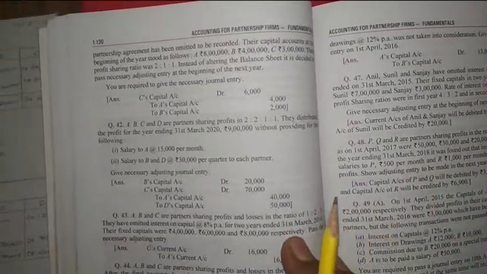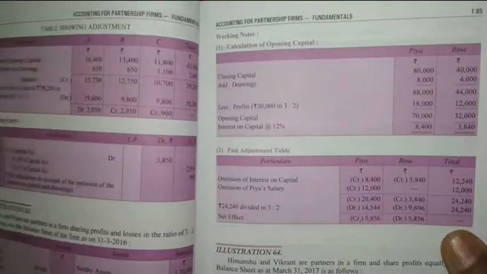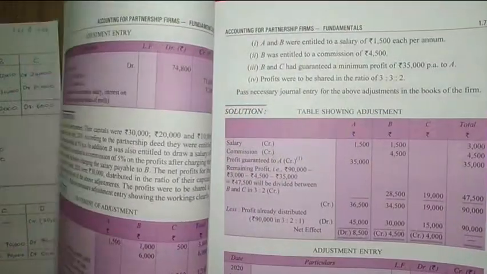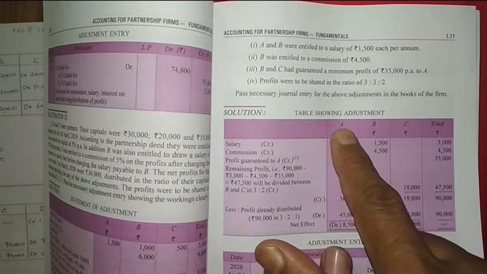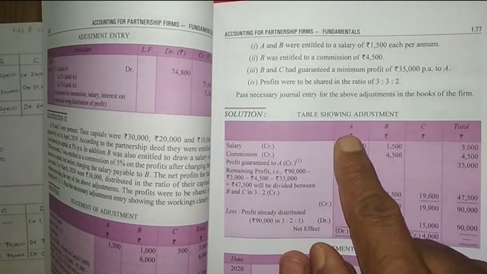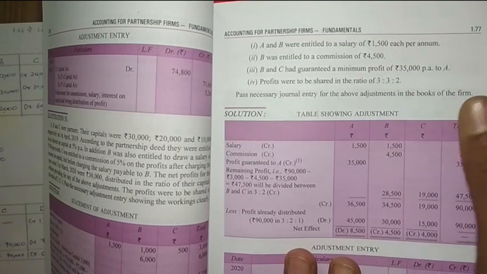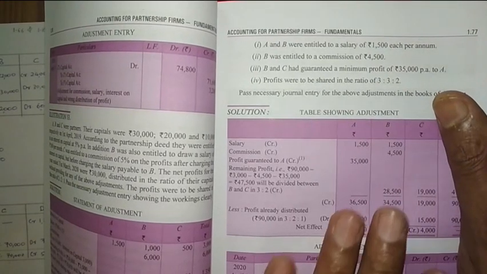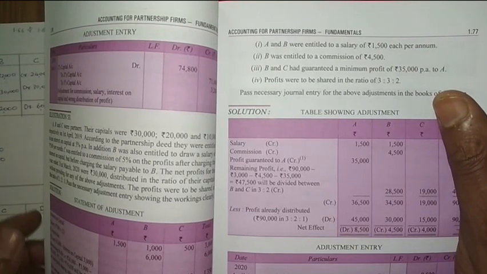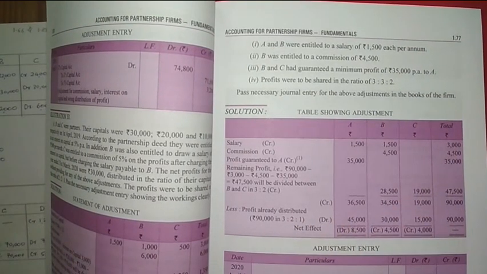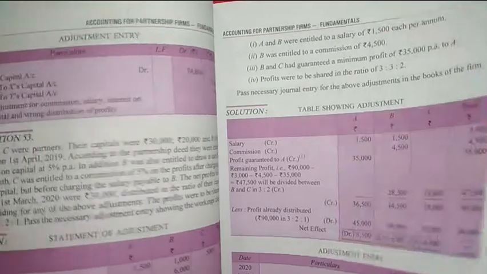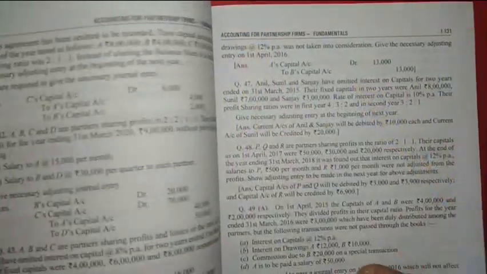In the textbook, whenever they solved, they have prepared one total column also. Whenever you are referring to the textbook, you may think why I did not make that column. That is why I am telling. Here you see the table showing adjustment, with partners A, B, C, and here they made one total column also. This column I am not making. Without that column only I am giving all the questions' solutions. Okay. If anyone wants to follow this method, you are welcome. I have no problem. Then we can go to another question.